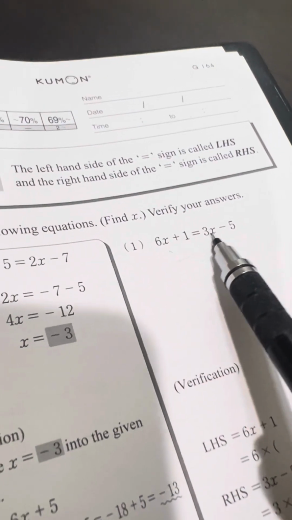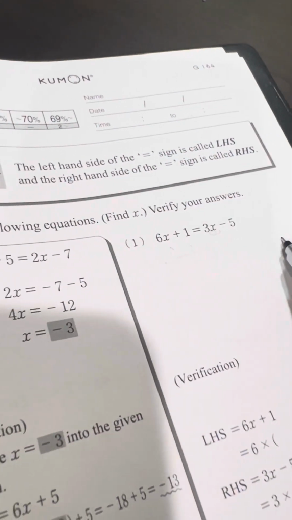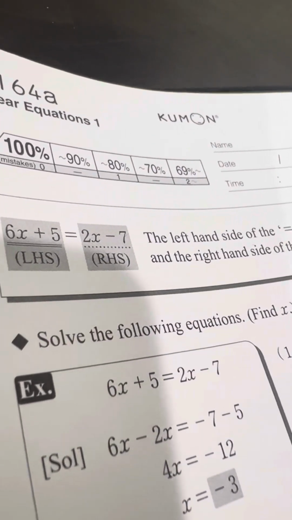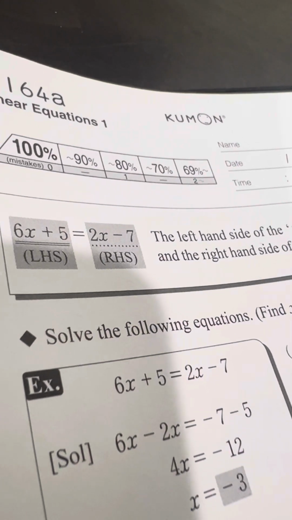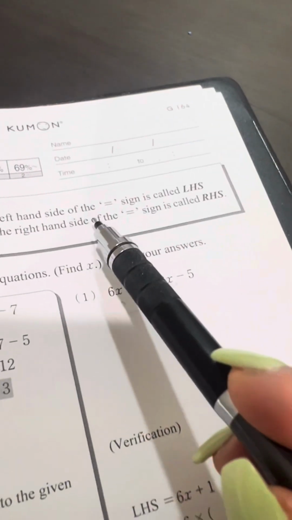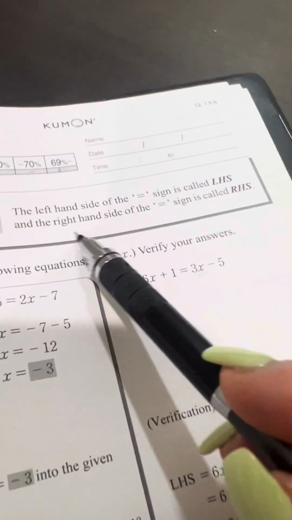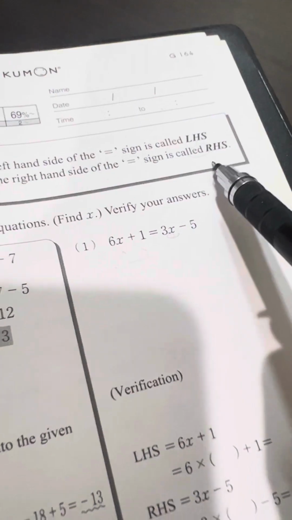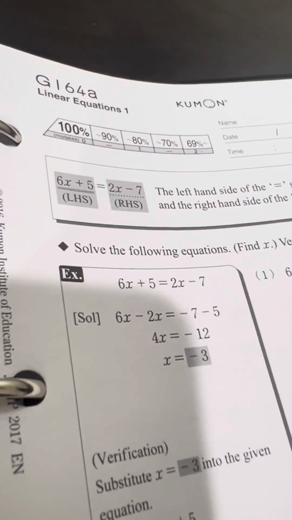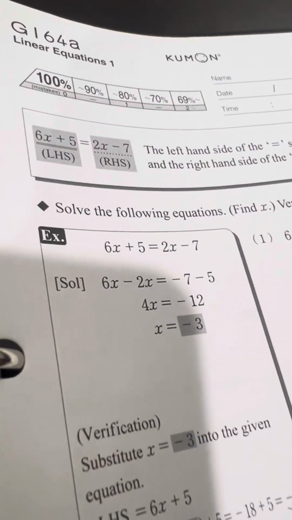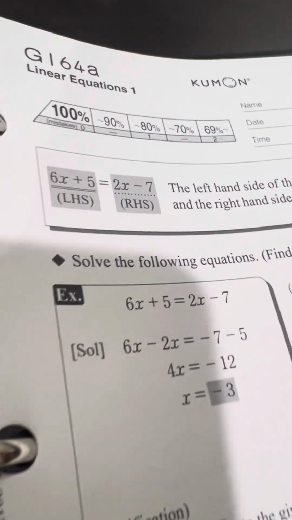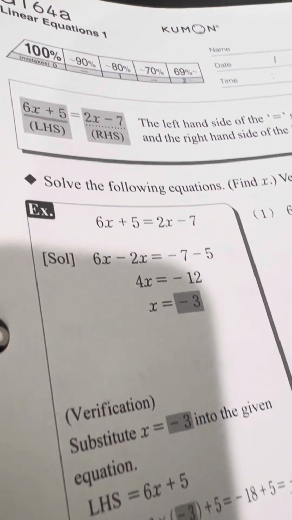6x, 3x comes to the left side, 1 goes the right side, solve it. And then there is something they have introduced to kind of verification. That means now you can check your answers, right? The left hand side is called LHS, the right hand side is called RHS, and we will be using this terminology quite a bit in upcoming levels as well. So you can basically verify your left and right sides, and if both sides are same, that means your answer is correct.